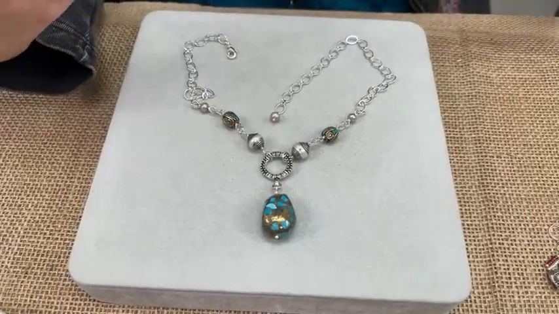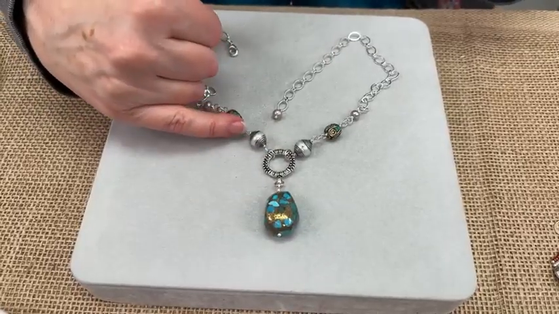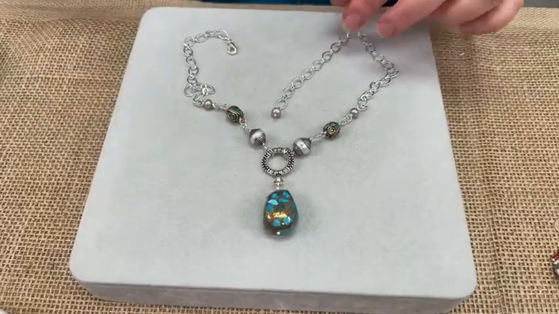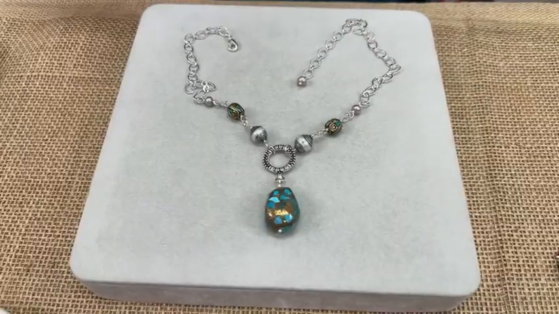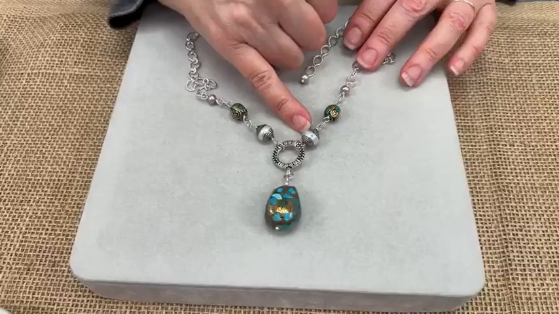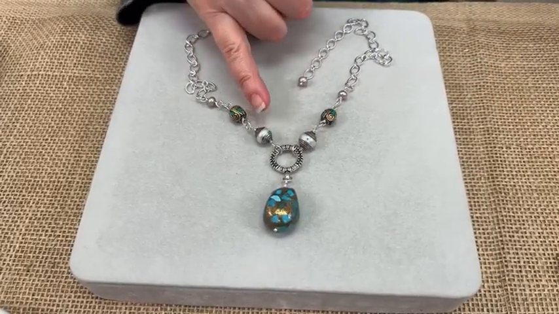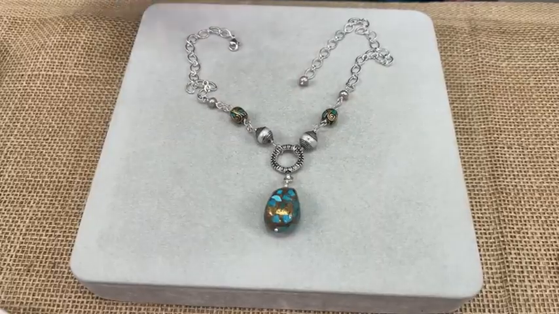And so then, to complement the ring, I have these capped pearls, which are also from Nepal. So they have this beautiful handmade character because, of course, they actually are handmade, as are the inlaid turquoise beads.